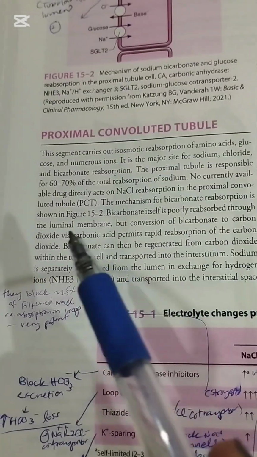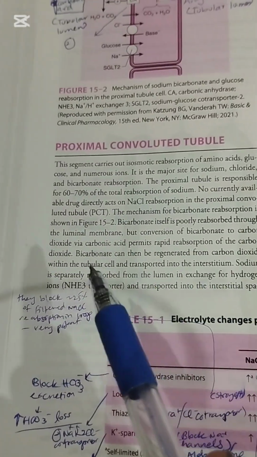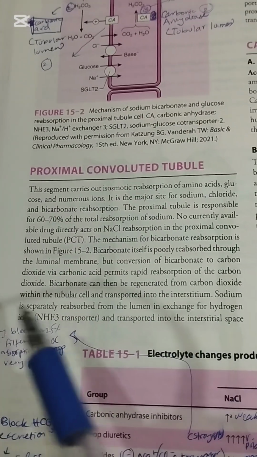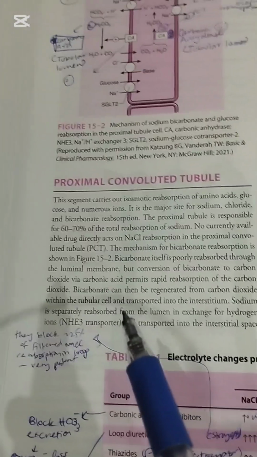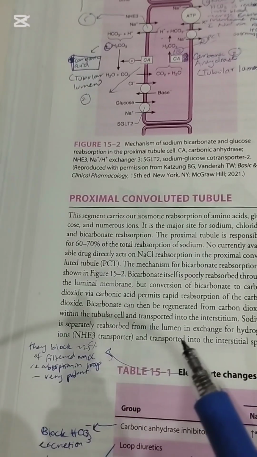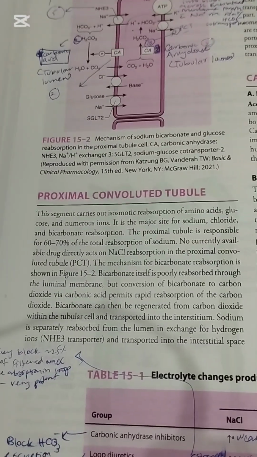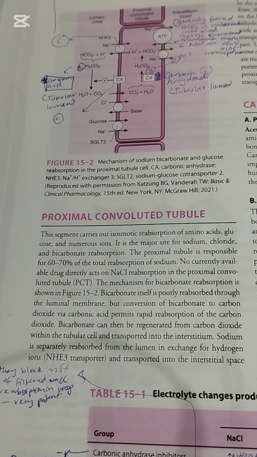Bicarbonate itself is poorly reabsorbed through the lumen, but conversion of bicarbonate to carbon dioxide through carbonic acid will permit rapid reabsorption of the carbon dioxide. Bicarbonate can then be regenerated from carbon dioxide within the tubular cell, and then it is transported into the interstitium across the basolateral membrane through the sodium bicarbonate co-transporter.